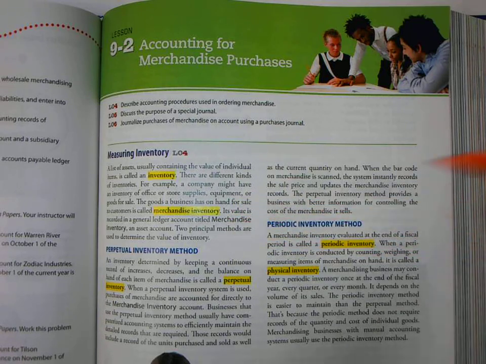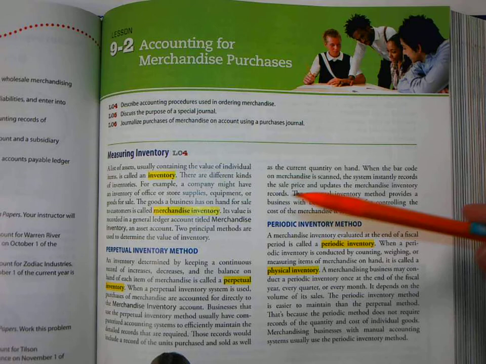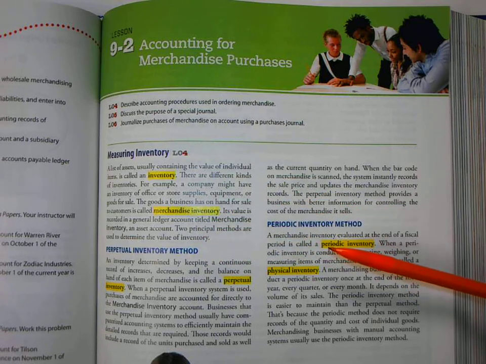But we have a separate account called purchases. Okay, so the merchandise inventory is more of an actual count of what we have in the store. And I know that's kind of confusing because if you purchase it, you should have it in the store. But sometimes things get broken, things get stolen. So there's some variations between what we purchase and what we actually have in the store.